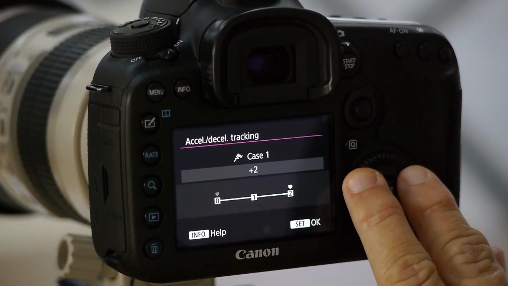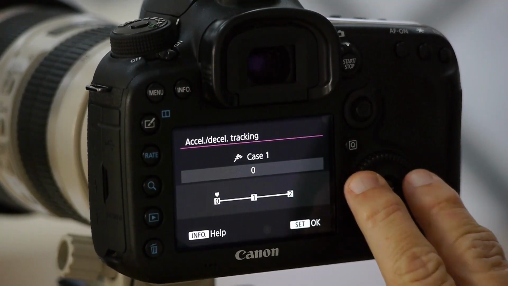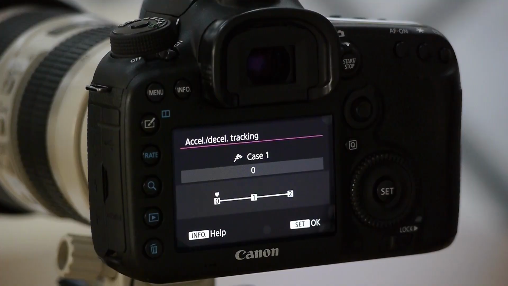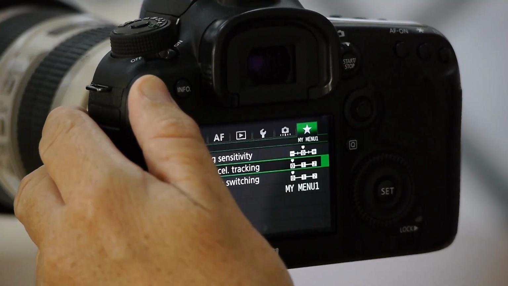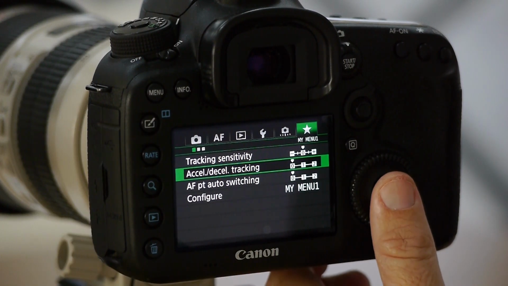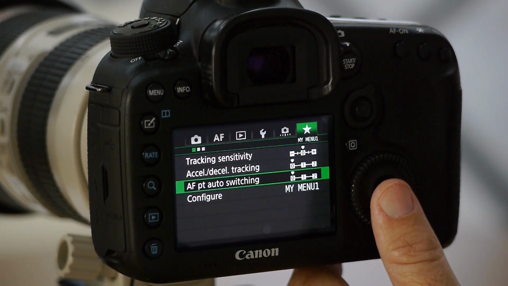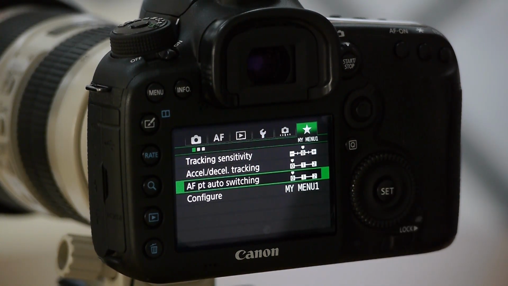If we leave it set on 0, which is one of the default settings, 0 is a good setting for a subject that has a relatively stable rate of speed and travel. It's accelerate and decelerate tracking, and then the last one of these parameters is called autofocus point auto switching.